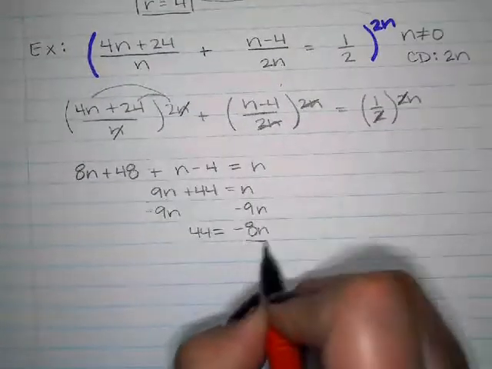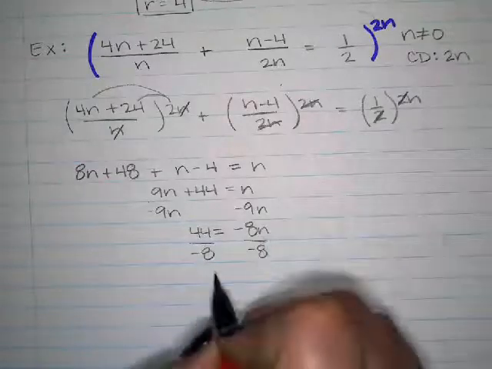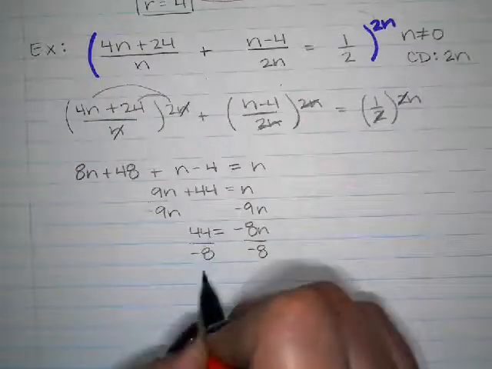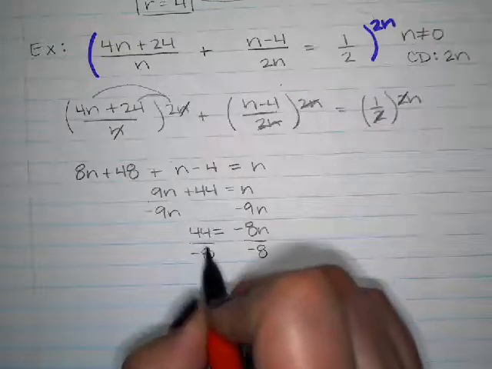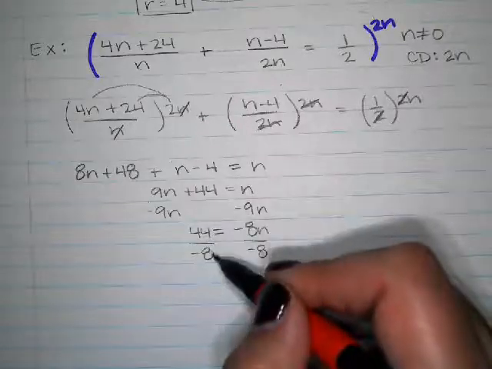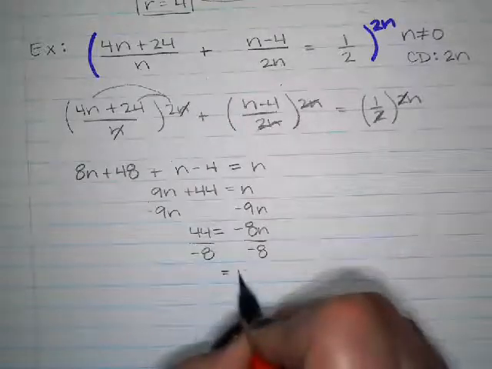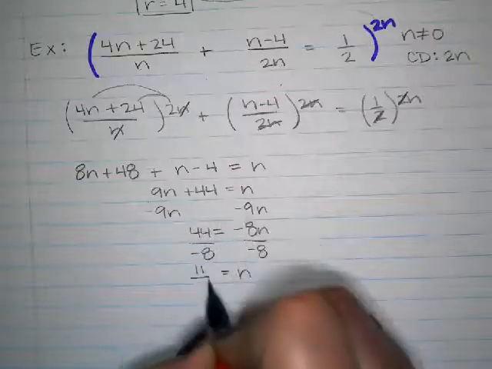It's 5.5. Wow, that was a lot of math. Oh, you're right, though. Yeah, that's nice. Okay, I'm just going to leave it as a fraction. Can we reduce this at all? Yeah. Divide by 4, so 11 over 2. Leave the negative in the front.